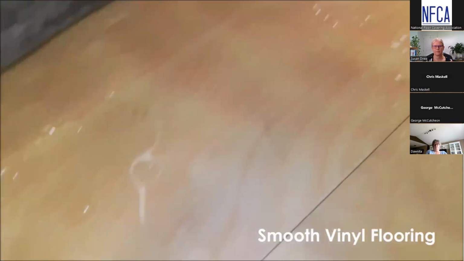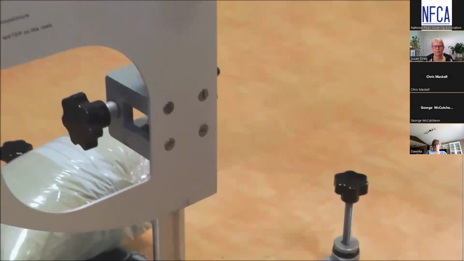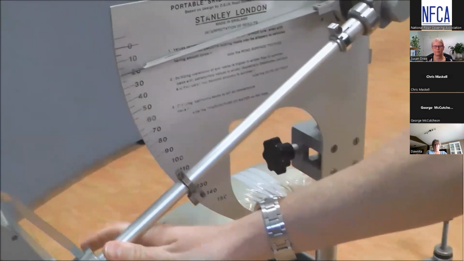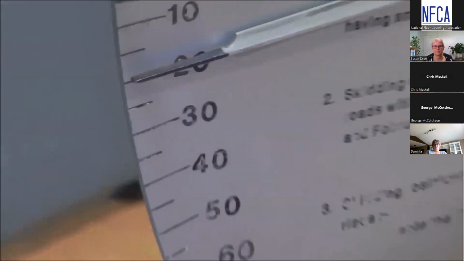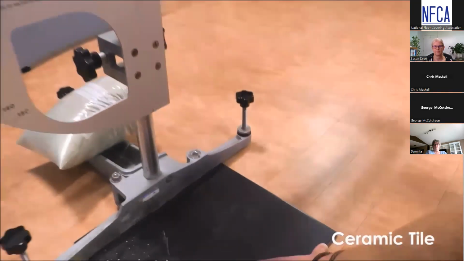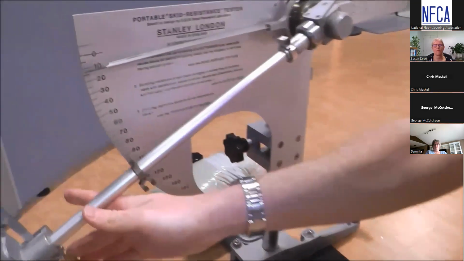Compare this to smooth vinyl and non-safety ceramics, which generate a pendulum test value of between 10 to 24 when wet. This equates to a risk factor of between 1 in 2 and 1 in 20 chance of a slip occurring.